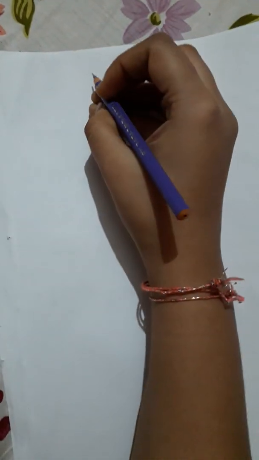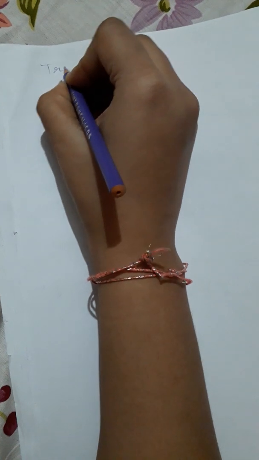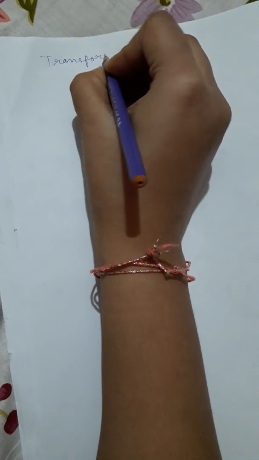So I'm going to teach the topic transformation of equation. Transformation of equation in algebra. So, transformation of equation in algebra.